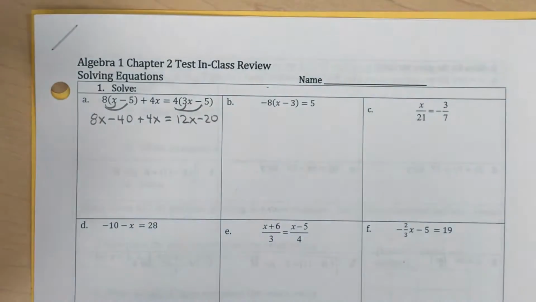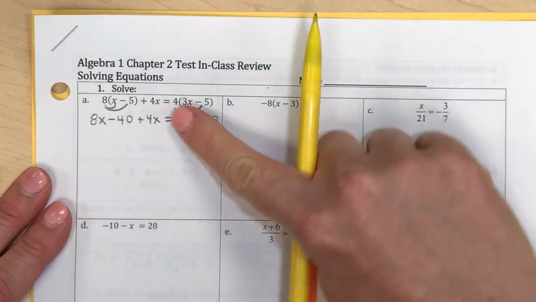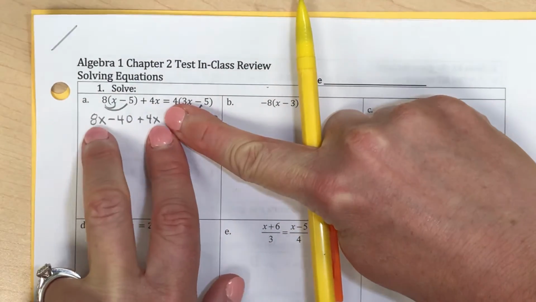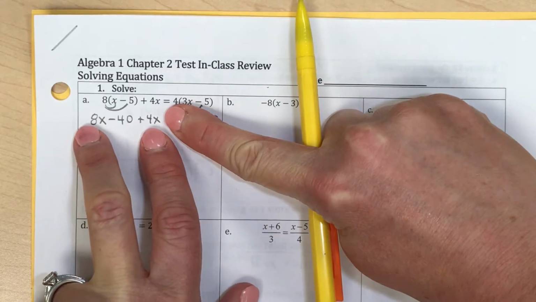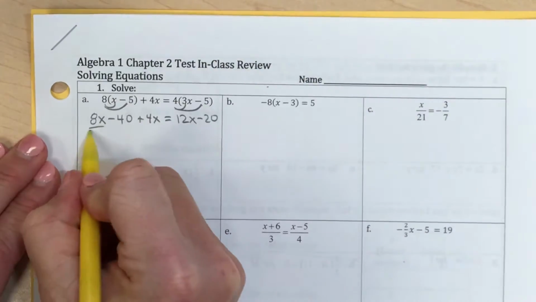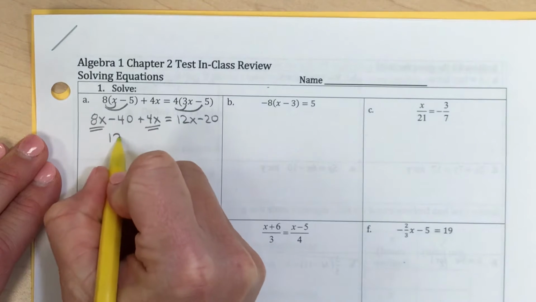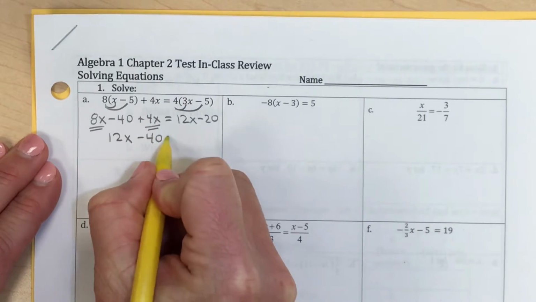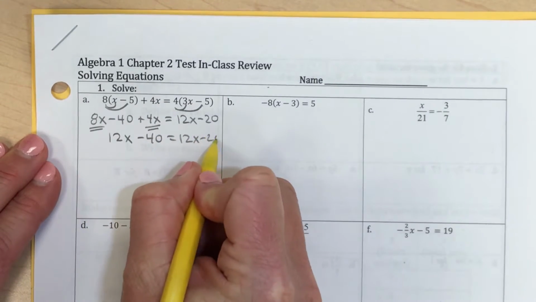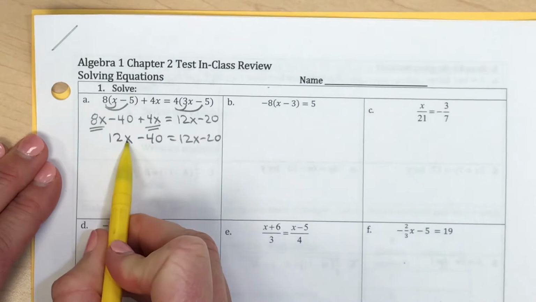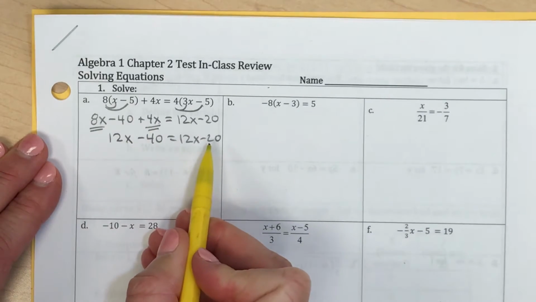So now what I'm going to do is on the left side of my equal sign, because these terms are on the same side, I'm going to combine those together. And if I take 8x plus 4x, I'm going to have 12x. So combining those two terms, I have 12x. Now the rest of the equation I left the same.